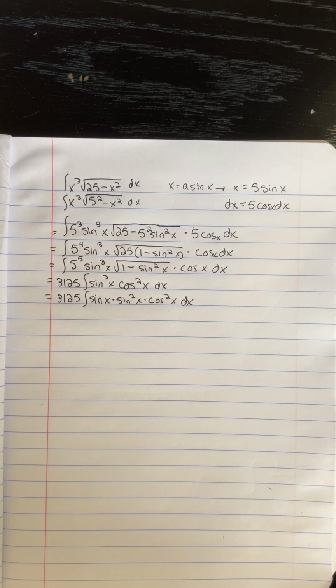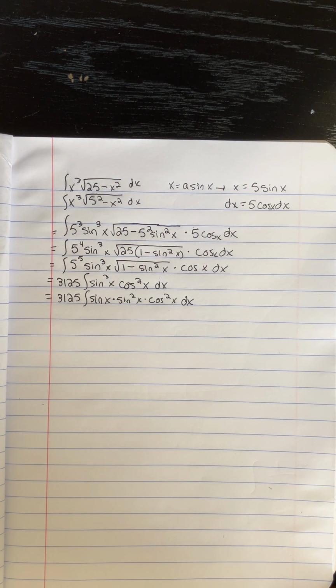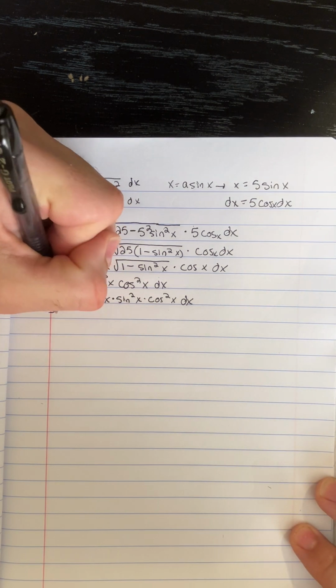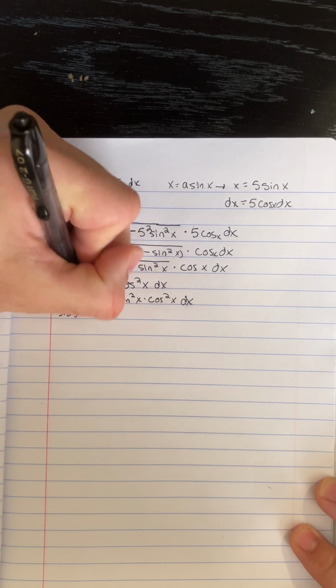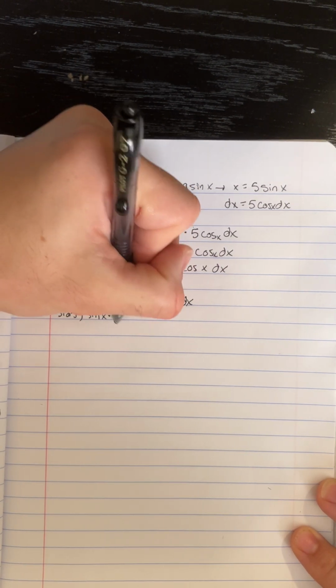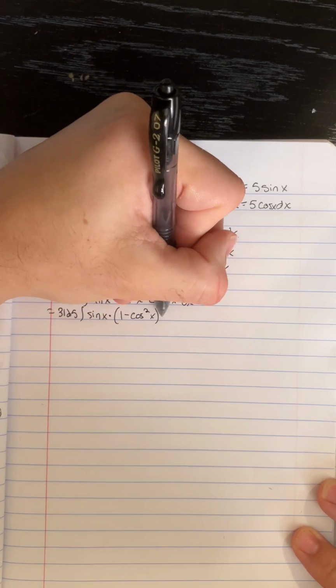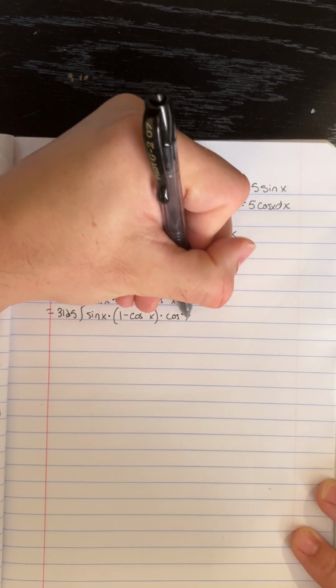And we're going to use u substitution here. The reason I moved these around like that was because, again, of the same trig identity, we can set sine squared of x equal to 1 minus cosine squared of x. So 3,125 integrand of sine x times 1 minus cosine squared of x times cosine squared of x dx.